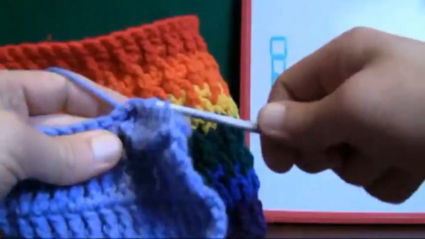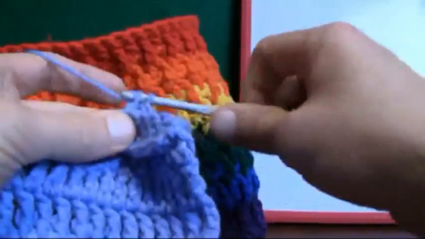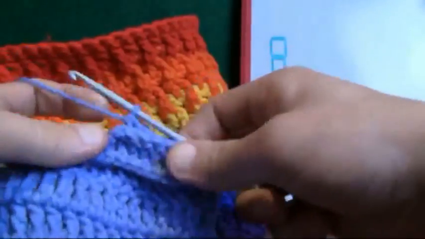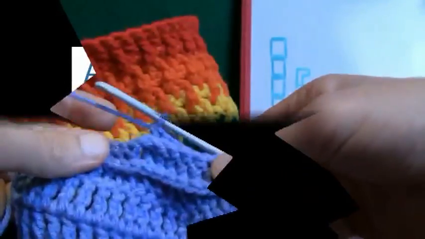So this is a really great project for being able to change up your work and understand some of the patterns like this ripple stitch of using the posts. Good luck and enjoy.